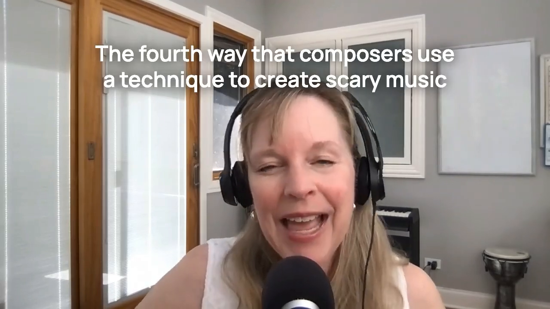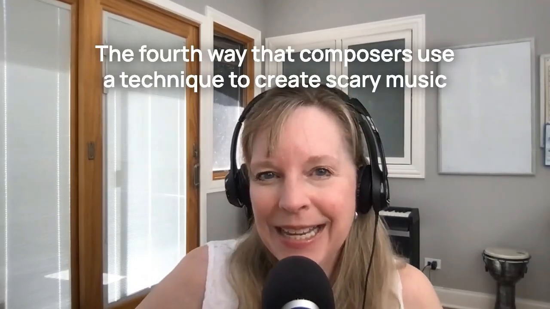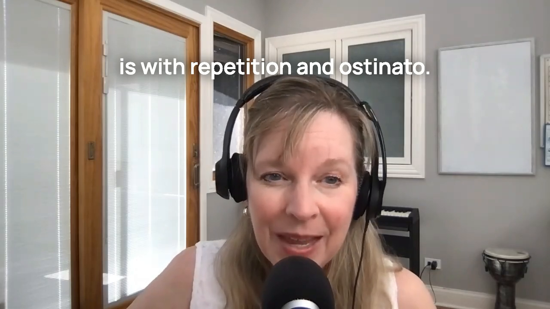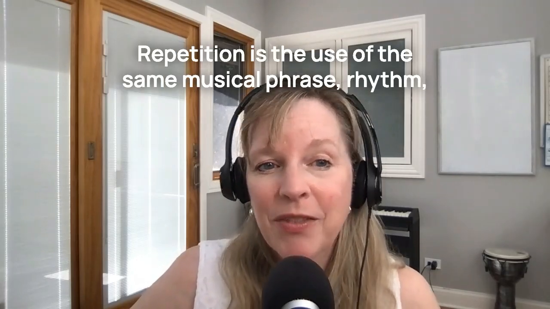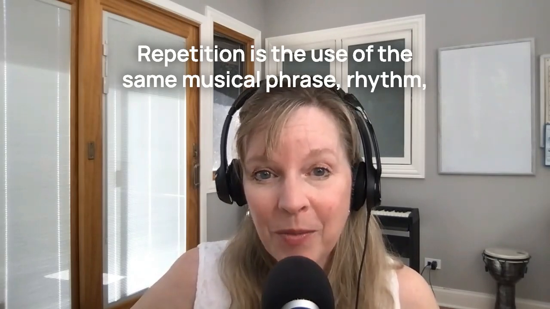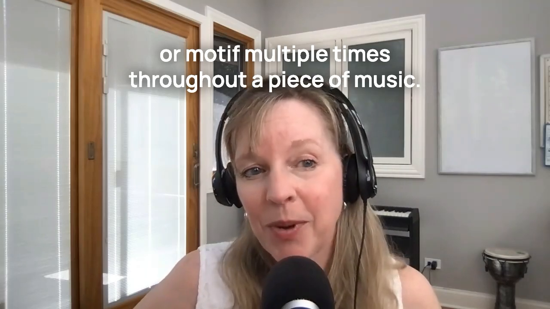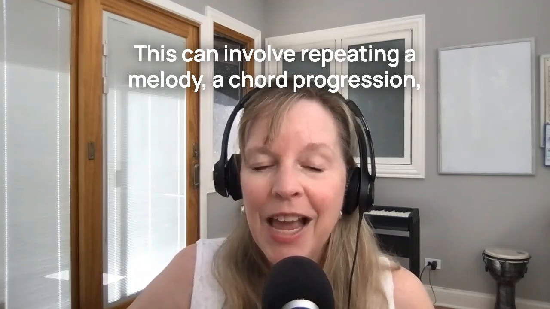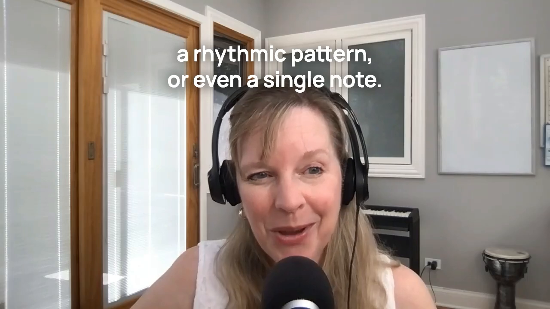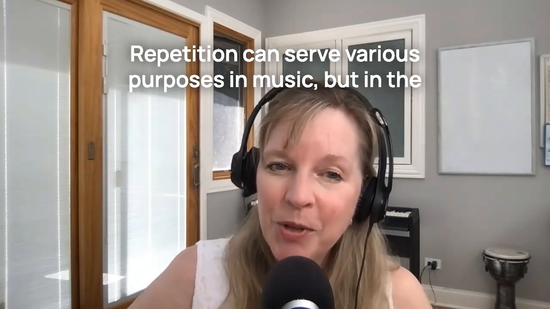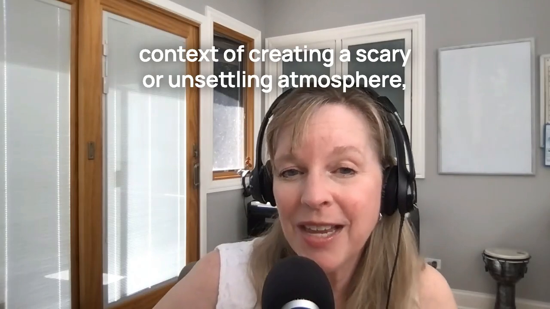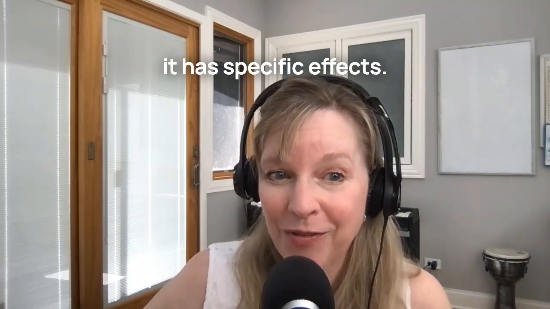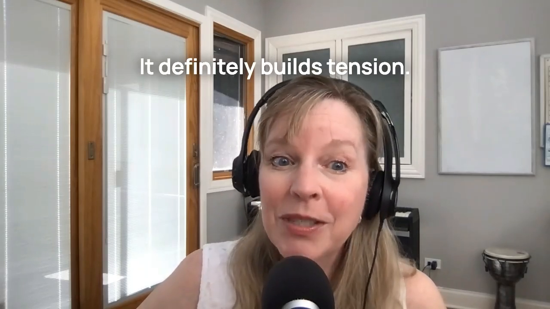The fourth way that composers use a technique to create scary music is with repetition and ostinato. Repetition is the use of the same musical phrase, rhythm, or motif multiple times throughout a piece of music. This can involve repeating a melody, a chord progression, a rhythmic pattern, or even a single note. Repetition can serve various purposes in music, but in the context of creating a scary or unsettling atmosphere, it has specific effects. It definitely builds tension.